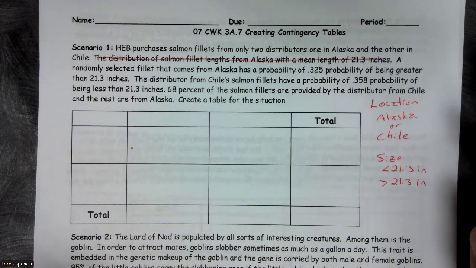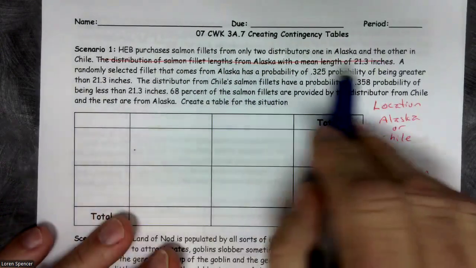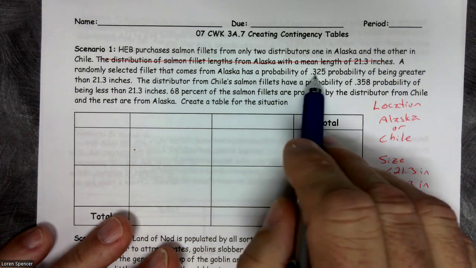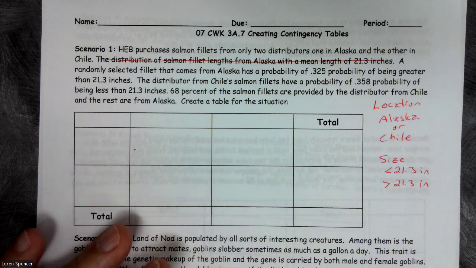Now let's read it again. What we need to do is find the one that deals with only one variable, not two. So we're going to read this really carefully. A randomly selected fillet that comes from Alaska has a probability of 0.325 of being greater than 21.3 inches.